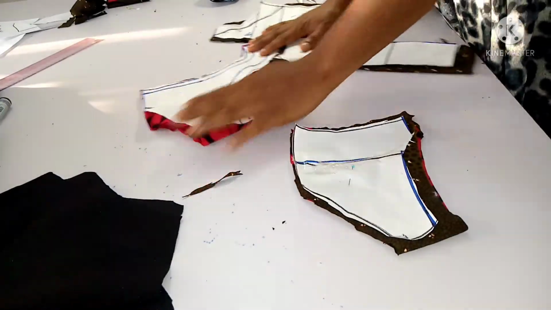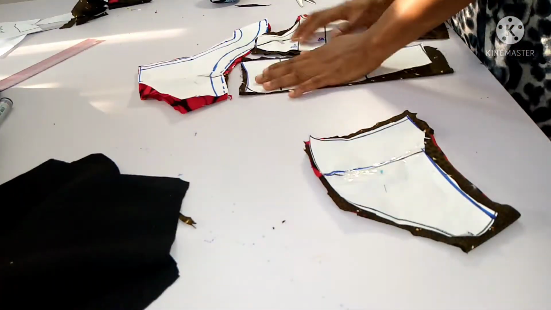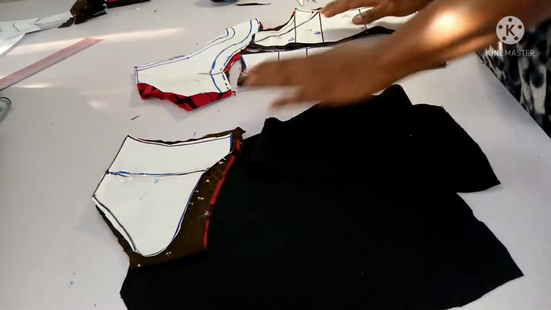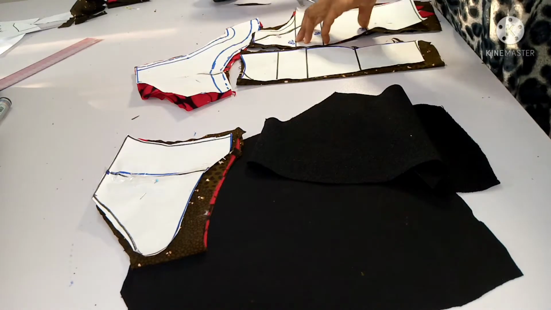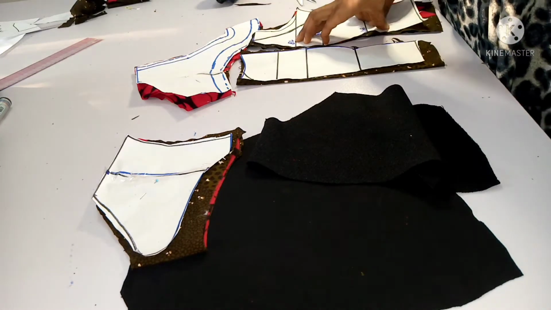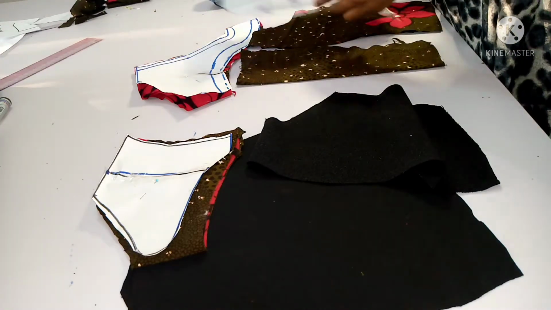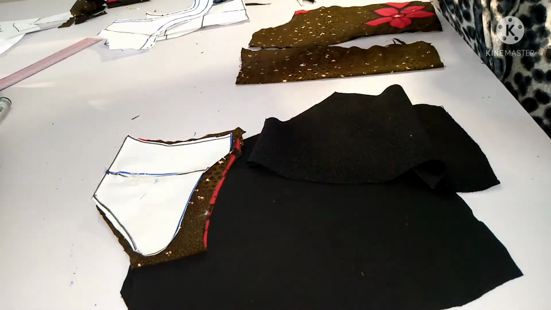So I've cut out all of my patterns. I'm going to be using this one for the overlap. Okay, so I'll use this one to illustrate the one that doesn't overlap. So I'll just take off all my patterns. Because it's a bustier, you need to iron on breast tube. Okay, you need to put in some breast tube in your fabric to enhance the bust area.